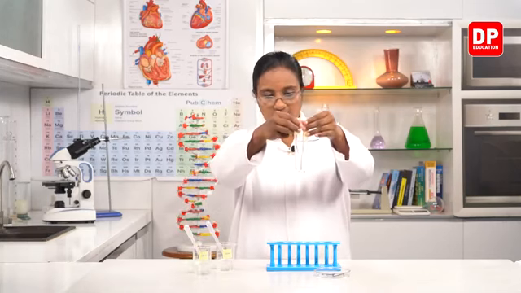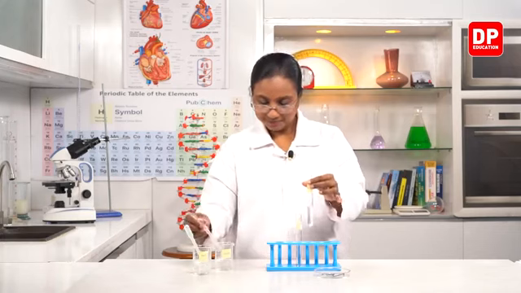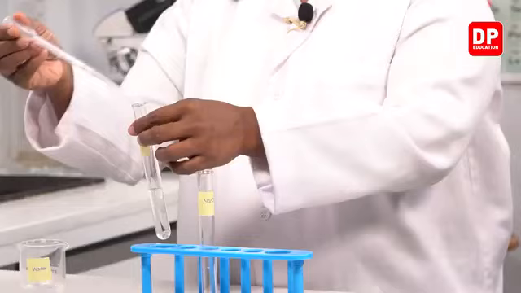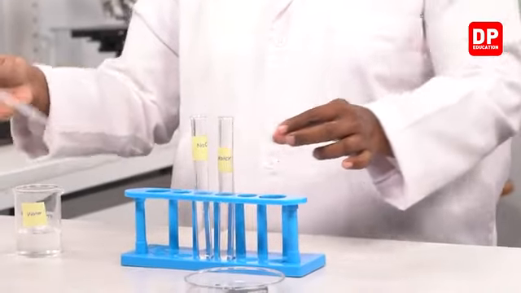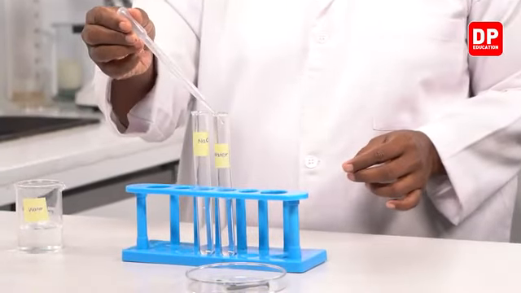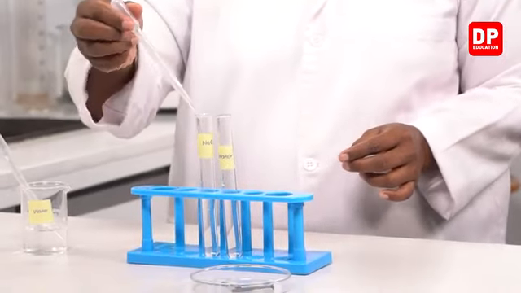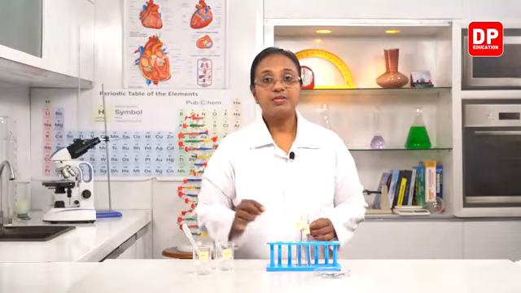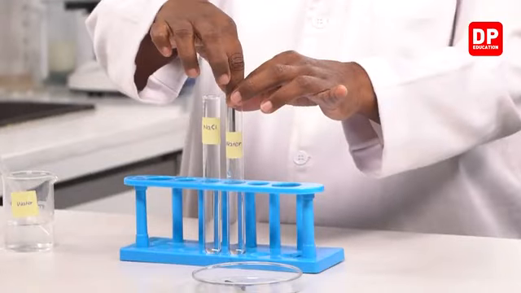If we take almost equal amounts of solutions, it would be better. Right. So then we have to put the iron nails into both the test tubes.